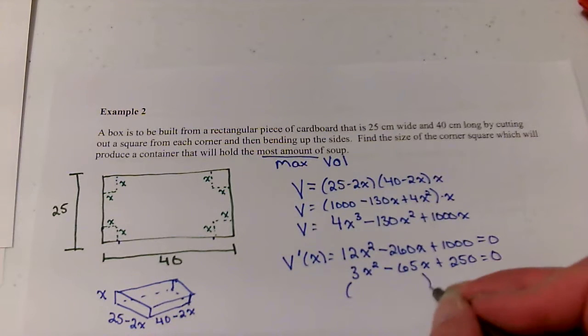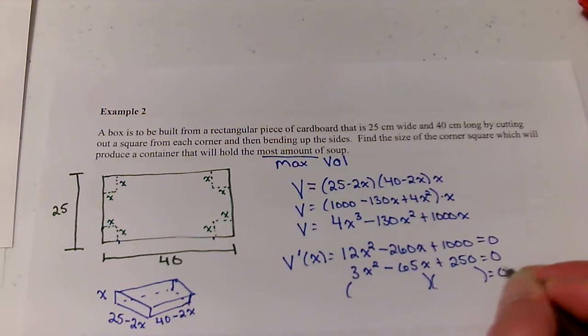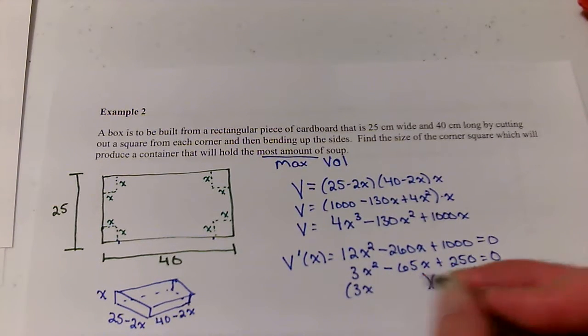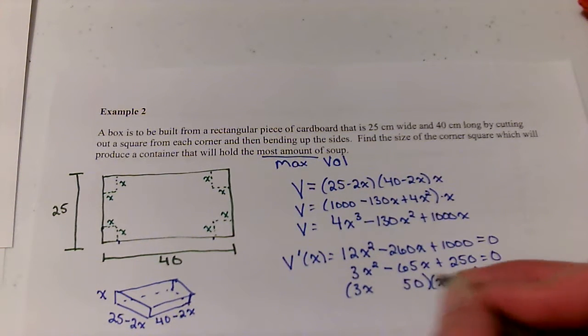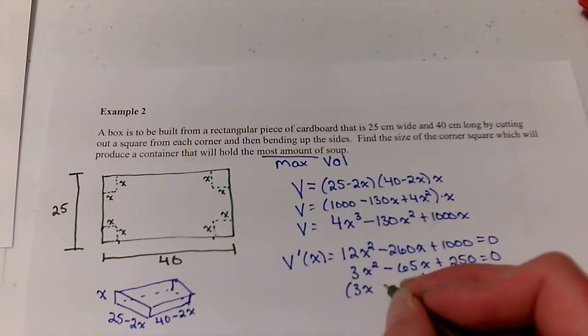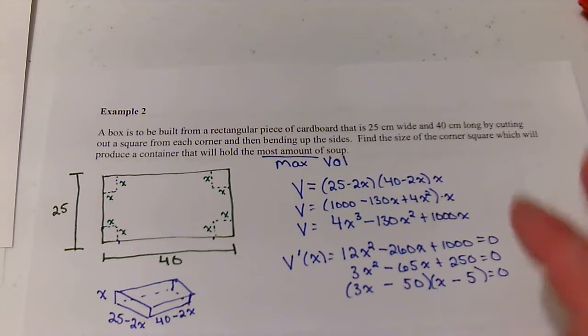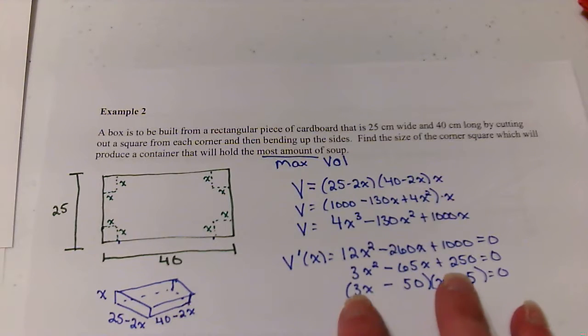I think this factors. Let's see, 3x and x. I think I'm going to have 50 and 5. Ooh, that's going to work. It'd be a negative 50 and negative 5, because that would give me negative 50x and a negative 15x, which would add to be a negative 65.